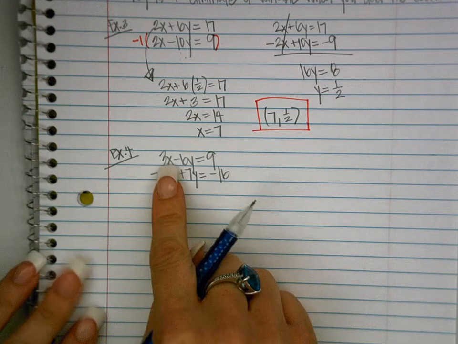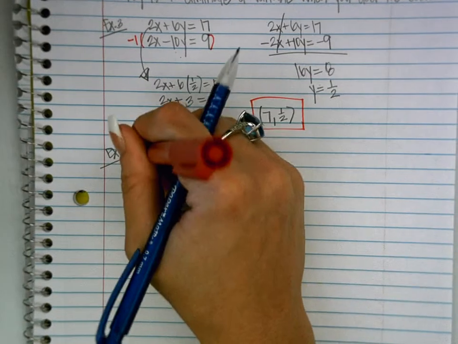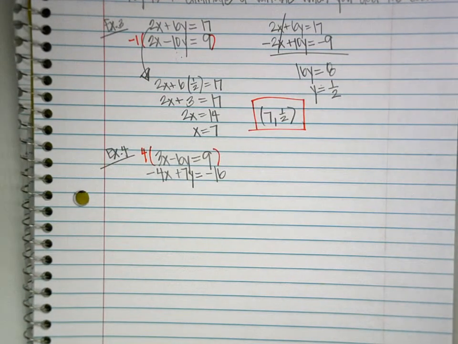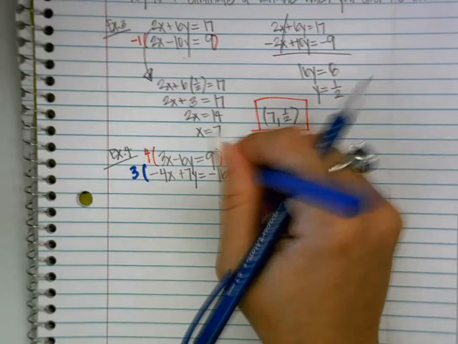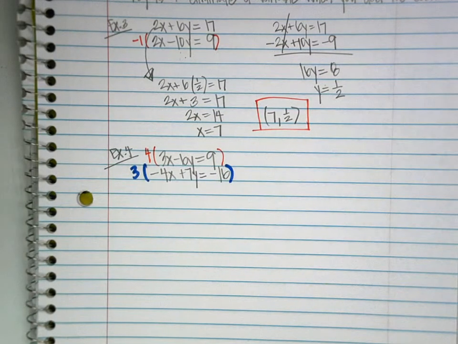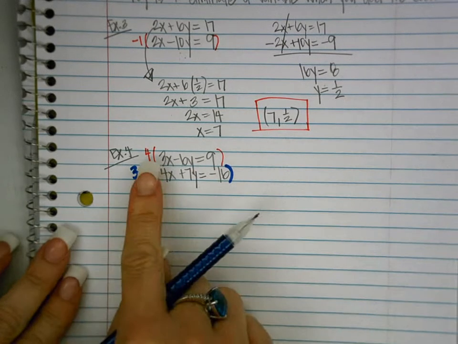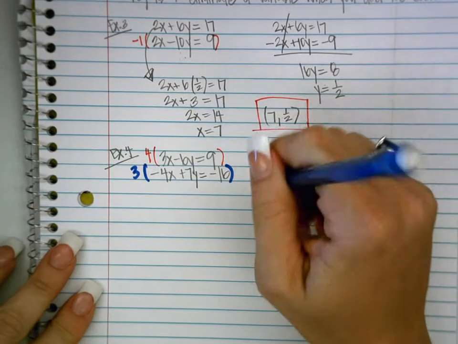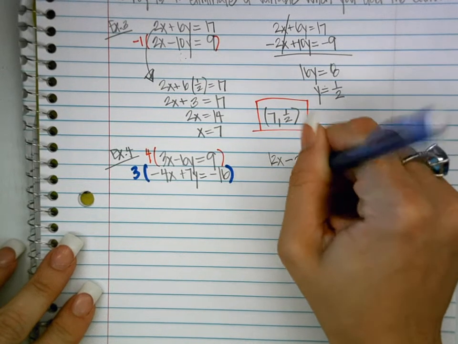What would you multiply the first equation by to cancel out the x's? 4. Multiply by a 4. Okay, what would you multiply the second equation by? 3. By a 3. This one you don't have to multiply anything by negative because you already have one positive, one negative. Okay? If you multiply everything through on the first equation by 4, you should get 12x minus 24y equals 36.